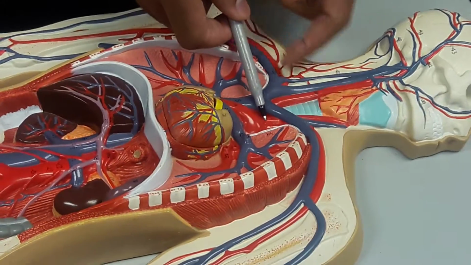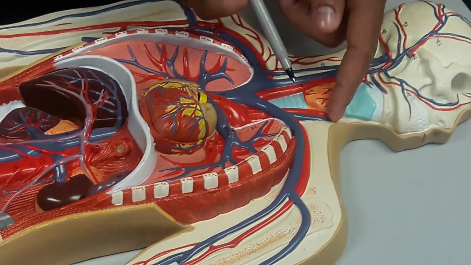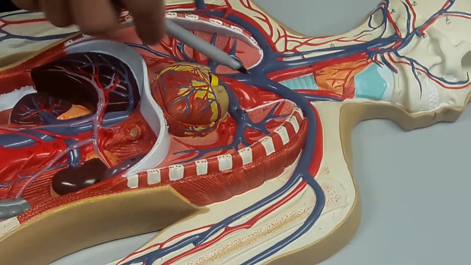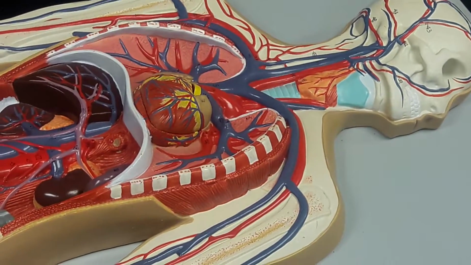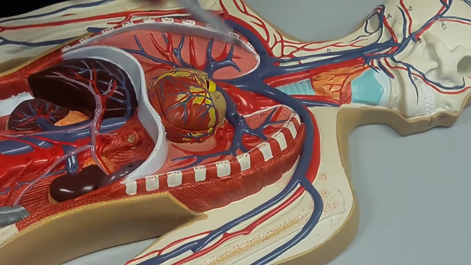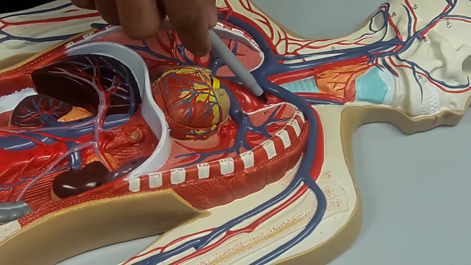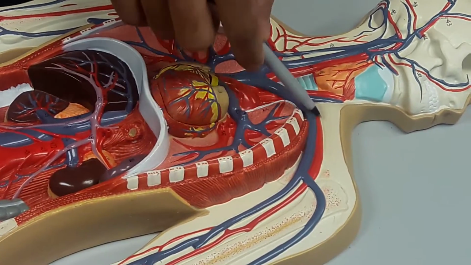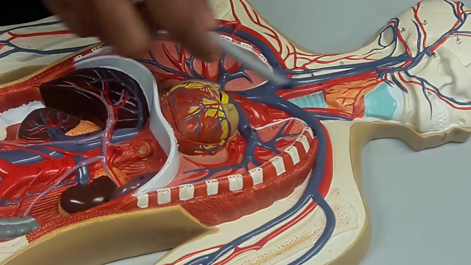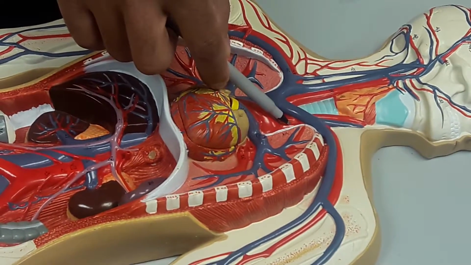Second branch coming off the aortic arch, running upward toward the neck, that's the left common carotid artery. So you see it kind of coursing up that way. And then the third branch here actually comes up and turns and runs out to the left upper extremity. This is the left subclavian artery.